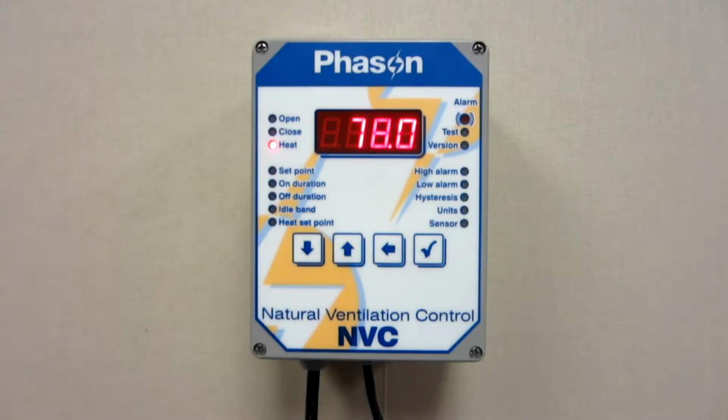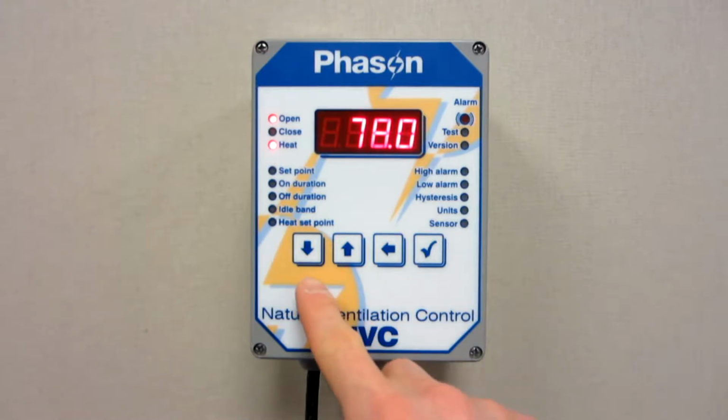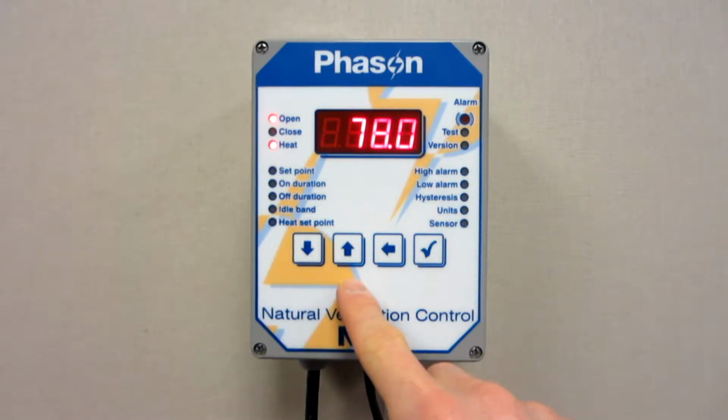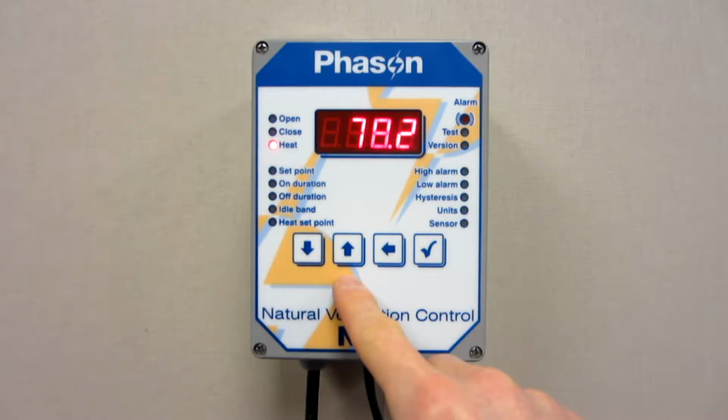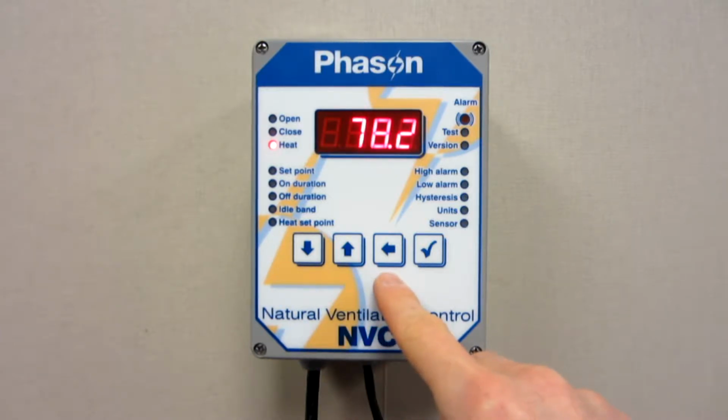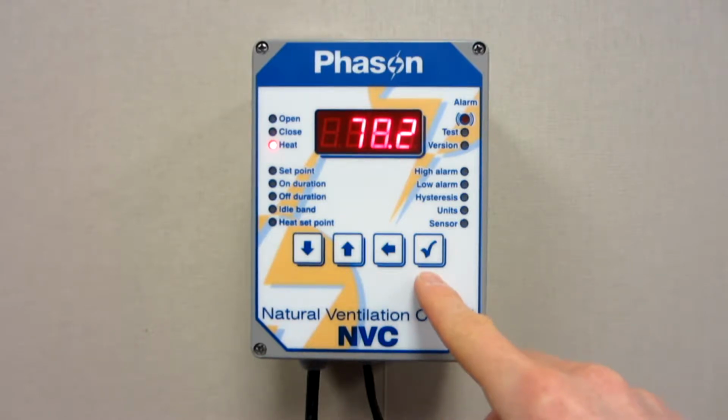The NVC has a 4-digit LED display, indicator lights for each parameter, and 4 buttons to navigate the parameters and change values. Up and down will move between parameters or change a parameter value. In some cases, it will move between menu items within a parameter. Back will exit out of a parameter or cancel a change. Select will choose a parameter or accept a change.